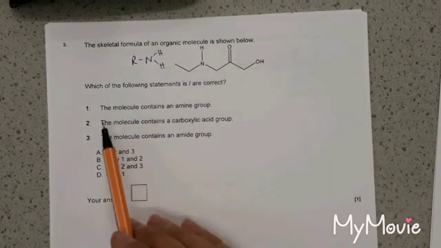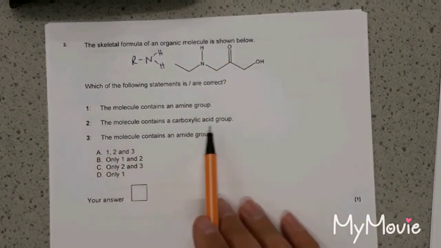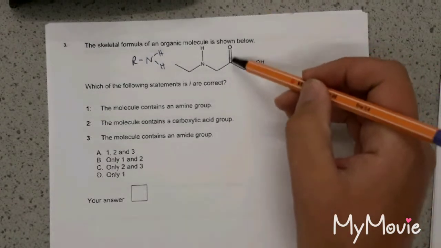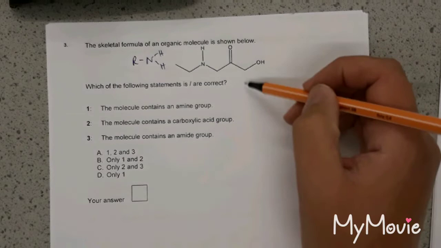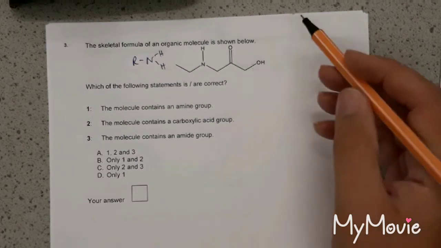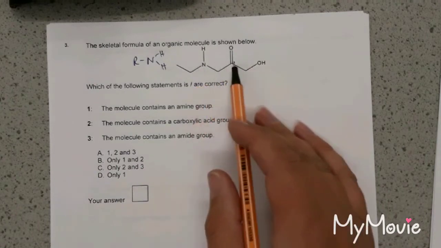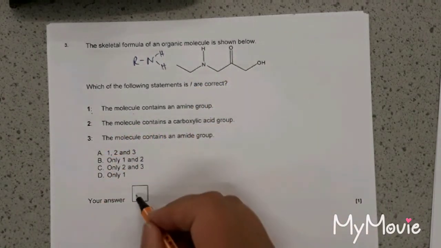So our options: the molecule contains an amine group. Well, it does. It's there. The molecule contains a carboxylic acid group. No, it doesn't. Again, you could be fooled here into believing that's a carboxylic acid, but the double bond O would need to be on the same carbon as the OH. It's not. Okay, it's just not a carboxylic acid. And the amide group, again, that's not correct. They're not next to each other. So the only true statement is this one, statement 1. So the answer is D.